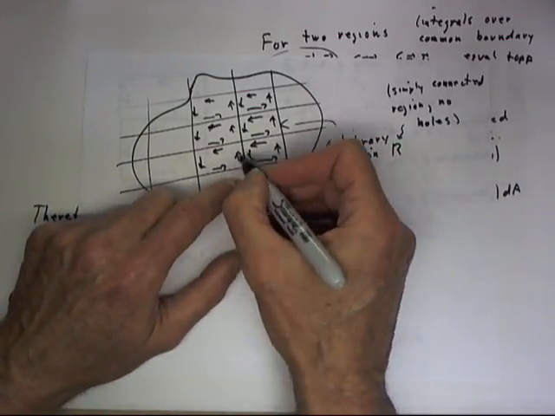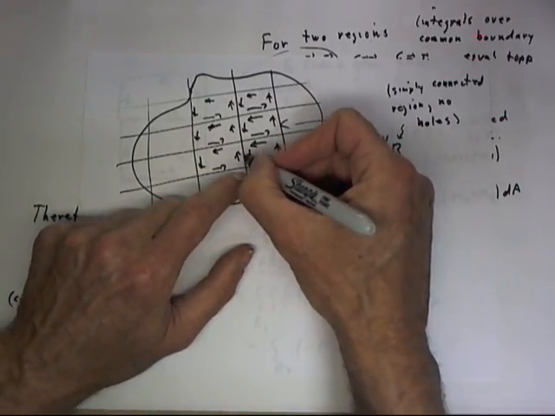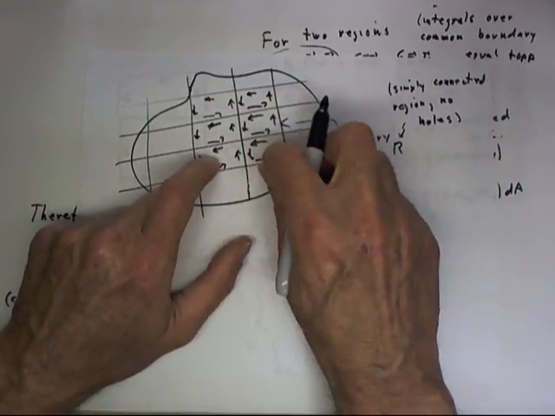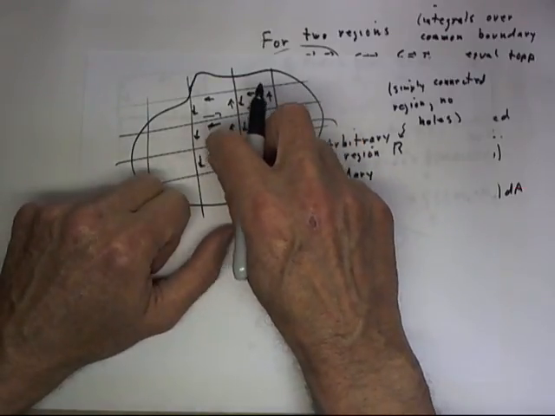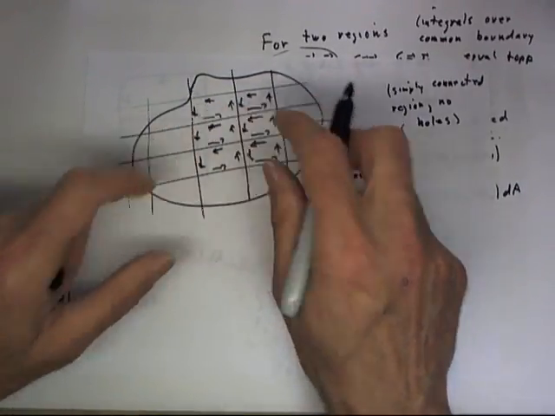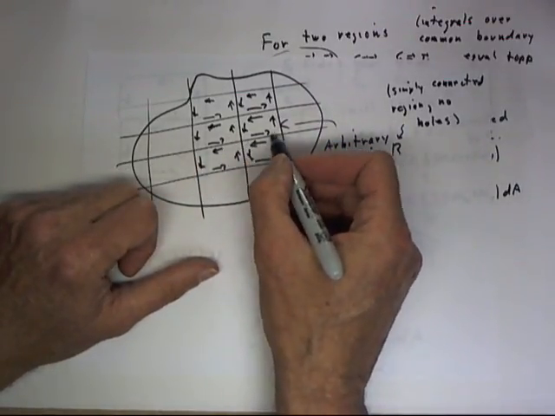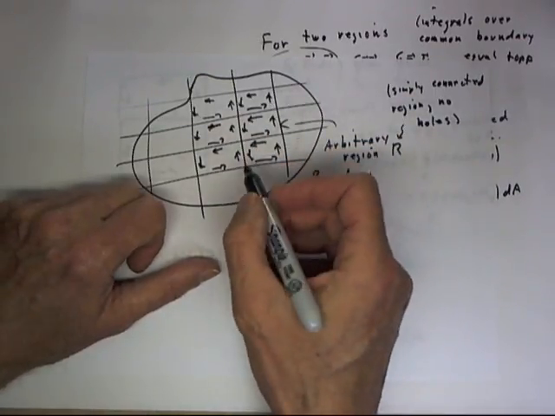Along each of these boundaries we have integrals in the two opposite directions. The contributions of these two integrals give us equal and opposite contributions here. The integrals on these two regions give us equal and opposite contributions here. We get equal and opposite contributions here. Similarly, along this border, we have a contribution in this direction, a contribution in this direction, etc.